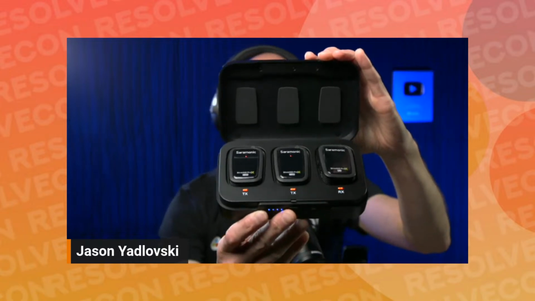Then maybe you upgrade to something that's a little bigger, like this. Maybe you even have a lav mic like this. These little guys, you can put the lav mic on there. You can clip these things on your shirt. So those might be good options if you're out and about.